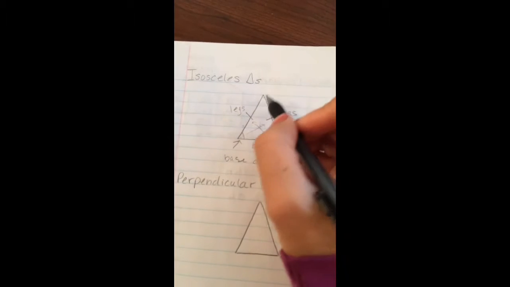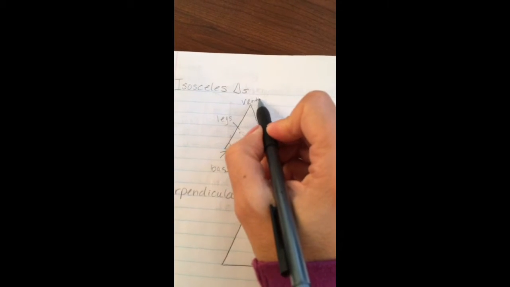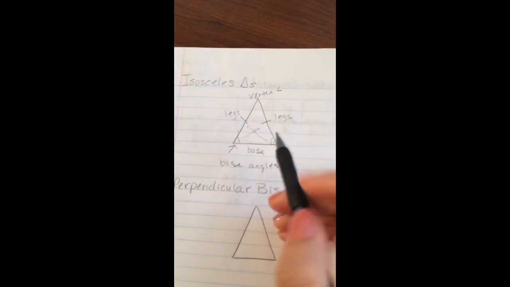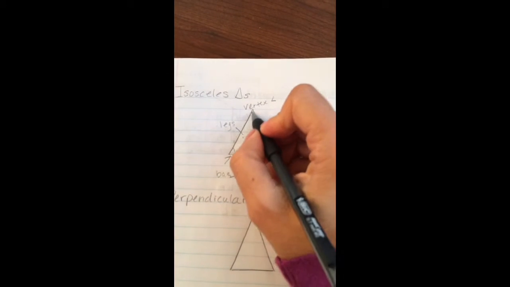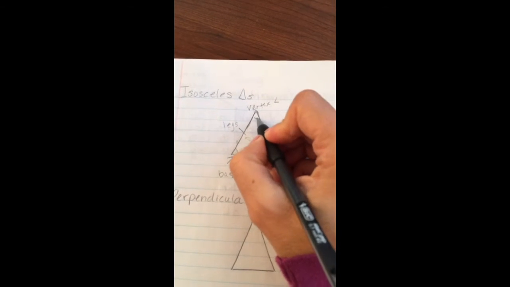And then the last angle at the top is just called the vertex angle. It's the angle formed by the two legs. So these two legs form this vertex angle.